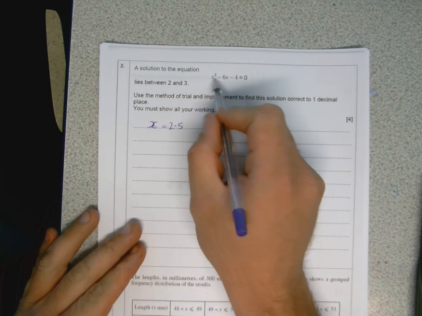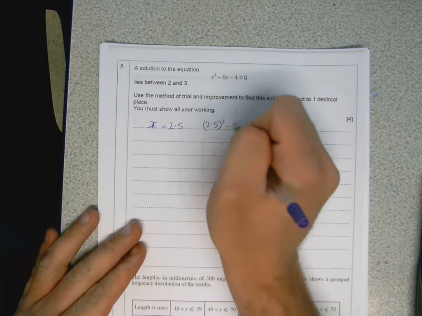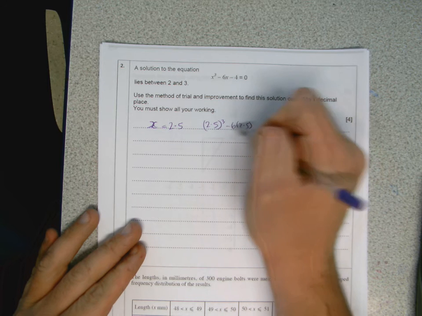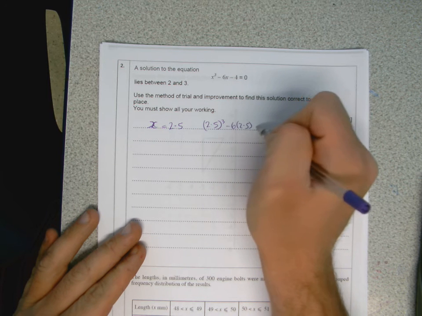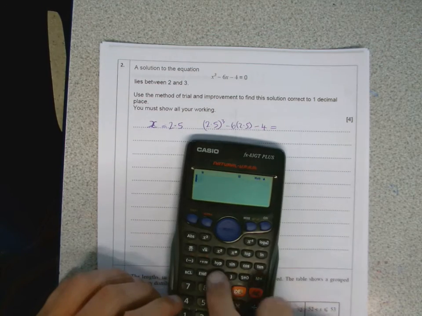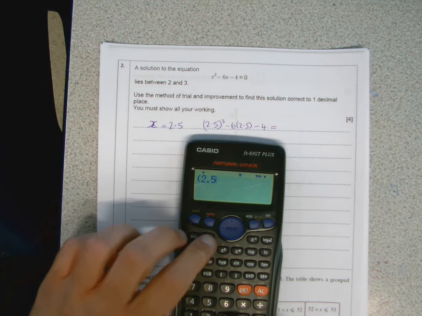So on my calculator, instead of x, I'm going to replace that with 2.5. I'm literally going to type this into my calculator. I use a bracket to represent that x value. So 2.5 is going in, take away 6 bracket 2.5, take away 4. I'm literally going to type that into that formula.